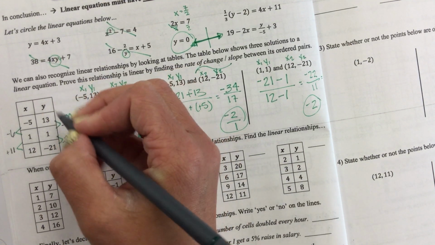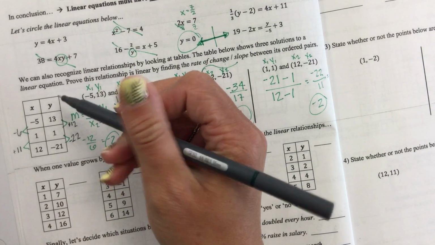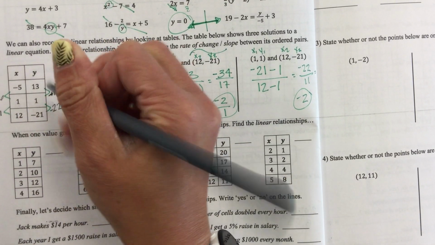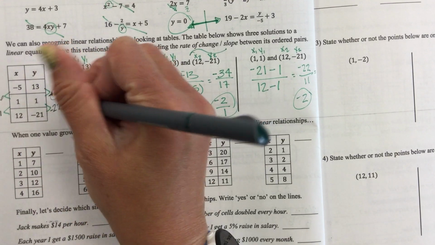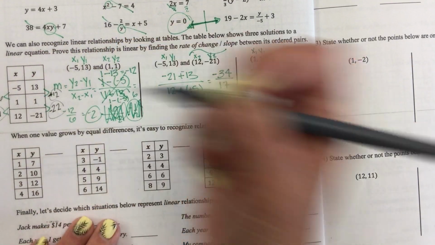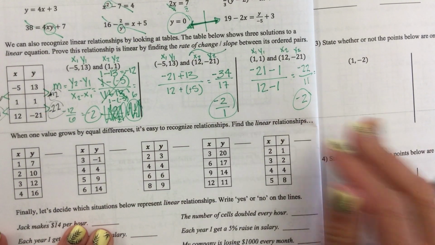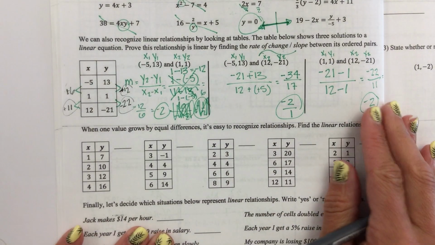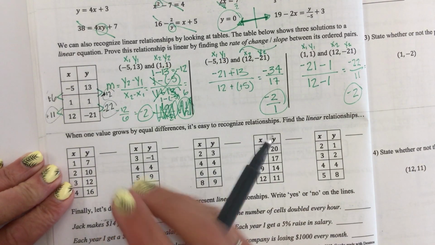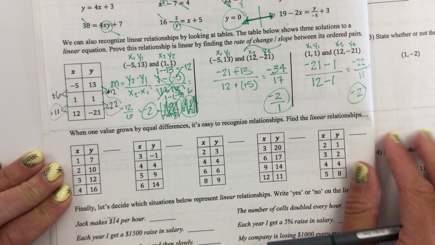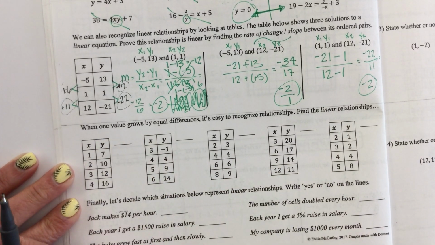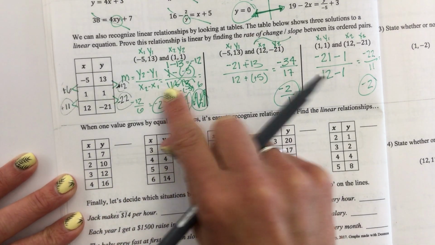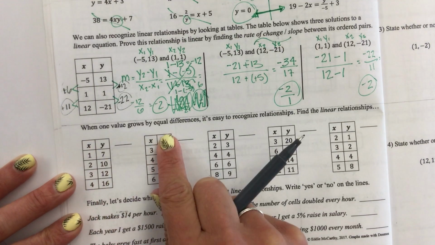So what ends up happening here is the change is this one went up 6, down 12. So it was 12 over 6 and 22 over 11, which turns out to be the same thing as 2 over 1. So sometimes you can just use your graph or your table to look at that. So I think that's what it's going to show you here. It says when one value grows by equal differences, it's easy to recognize relationships. Find the linear relationships. So we did it kind of longhand here, and we're going to take the shortcuts here.